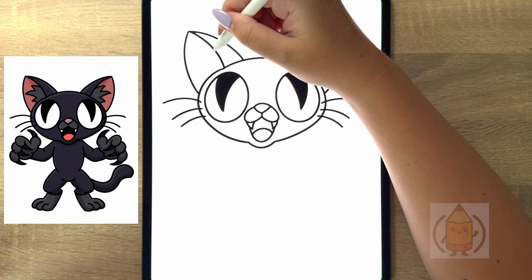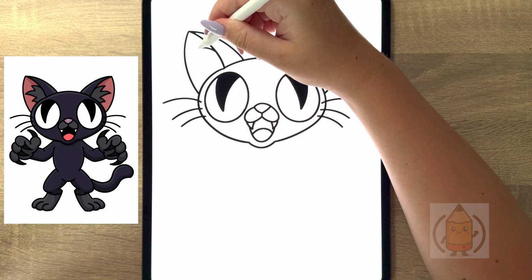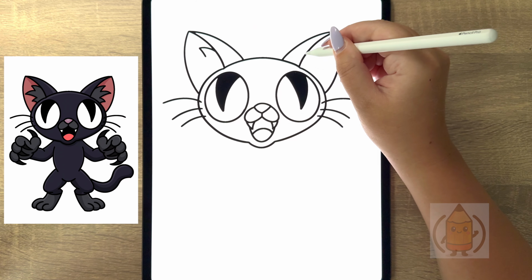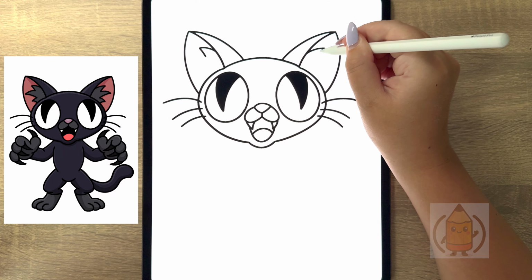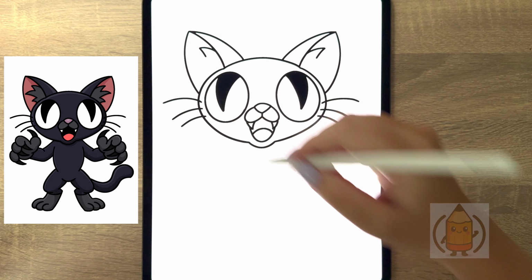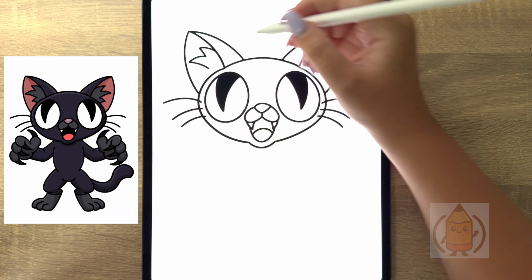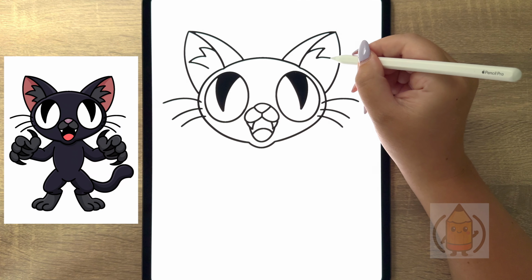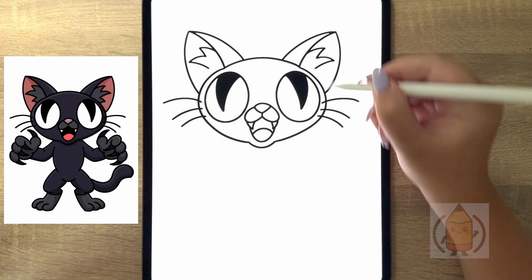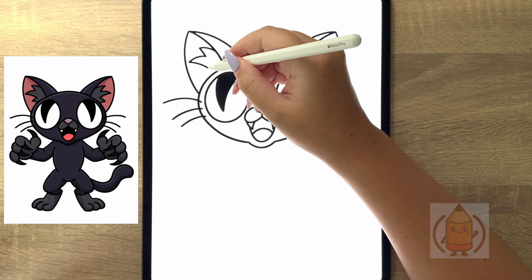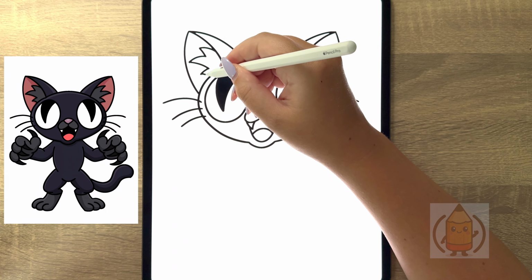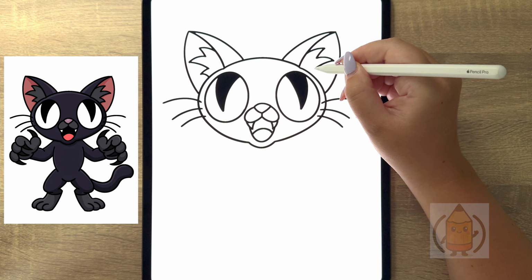Let's add in some details here for the hair. So we're going to curve this line out and then tucking that back down. Now again, moving further across, curving that over, tucking that back in. And then one last time, just arching this down and then tucking that through on the top.